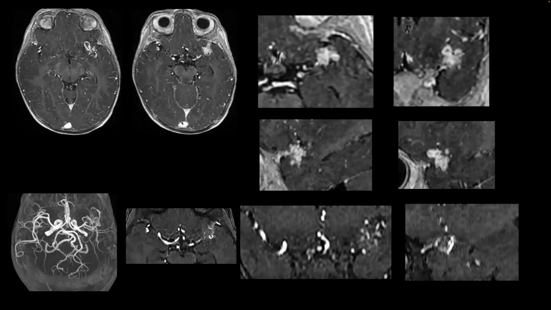Post contrast sequences demonstrated this area of peripheral enhancement in the basal frontal perisylvian region. The areas of possibly conglomerated lesions, but in the zoomed in picture, you can better appreciate these abnormalities in the Sylvian fissure and also in the anterior temporal lobe.